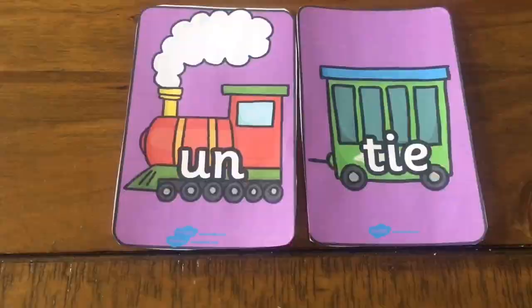Well done. For the next activity, everybody, you're going to need a piece of paper or your Red Home Learning book and a pencil. For Chili 1, I would like you to choose one unword we've made today. So it could be unhappy, unkind, or any of the other unwords we've made today, and put that unword into a sentence.